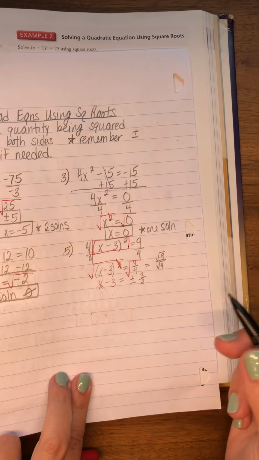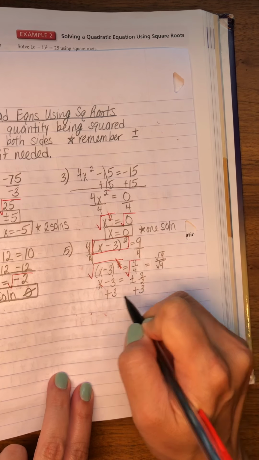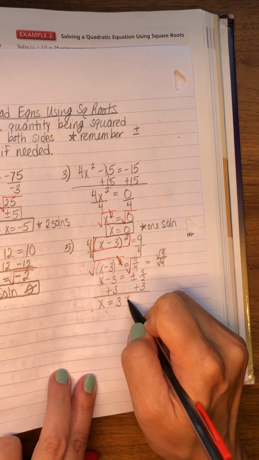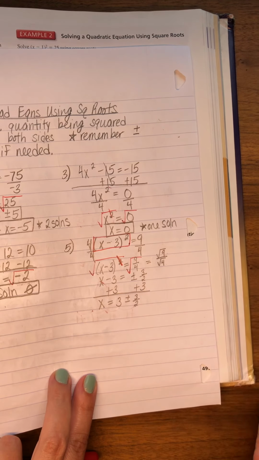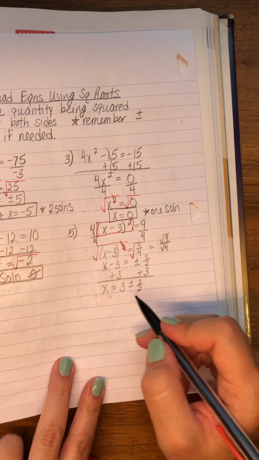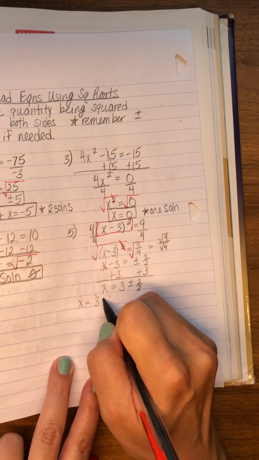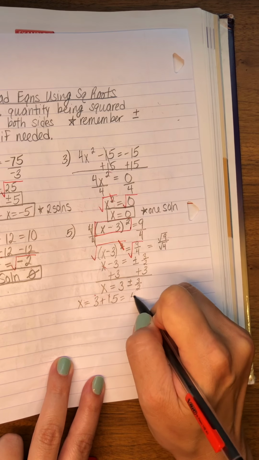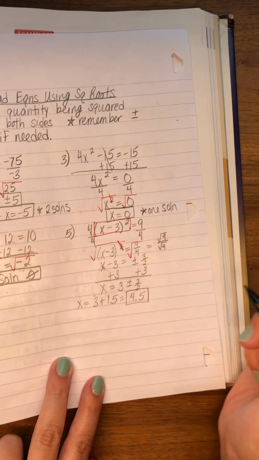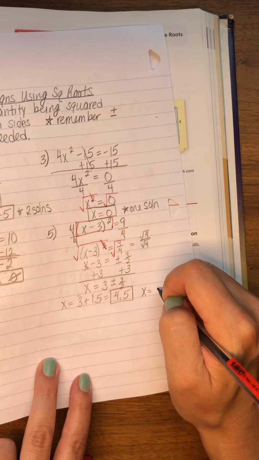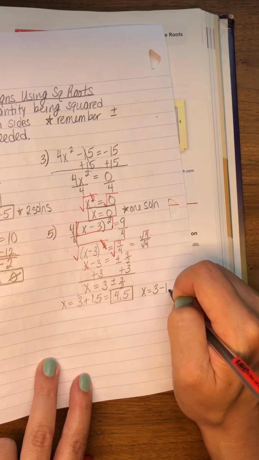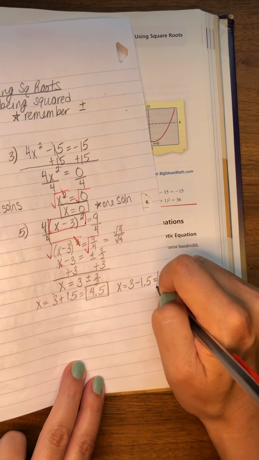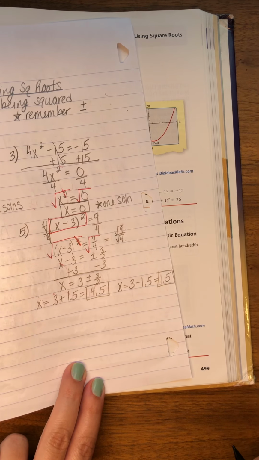Okay, let's solve for x. So now I'm going to add 3 to both sides here. And this is where I'm going to find my answer. I'm going to have 3 plus or minus 3 over 2. So now let's find out what this equals. My first answer for x would be 3 plus 3 over 2, or I can make 3 over 2 1.5, same thing, and that would be 4.5. That would be the first answer. Or my second answer would be x equals 3 minus 3 over 2, or 1.5, and that would be 1.5. And those would be our 2 answers for this one.